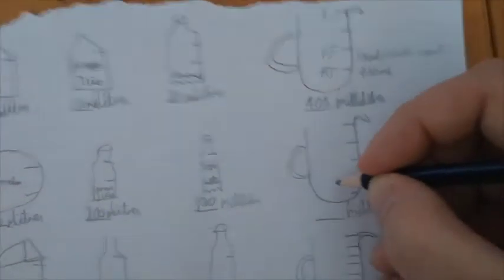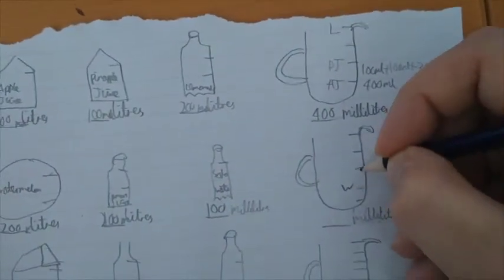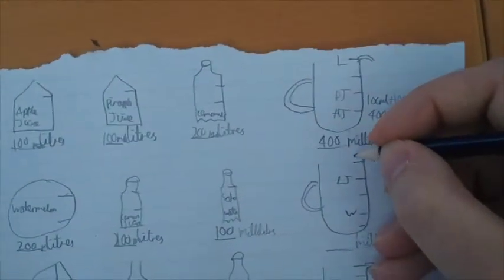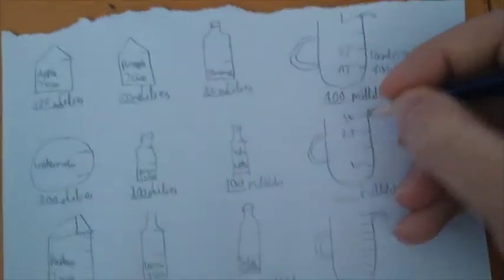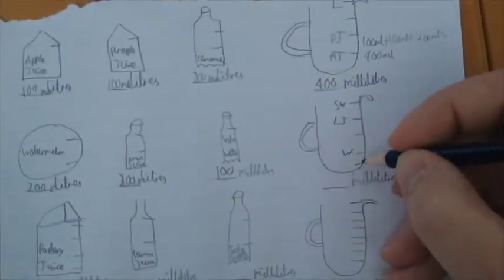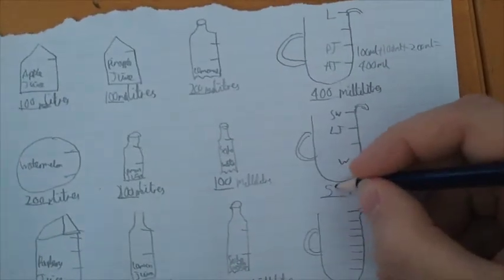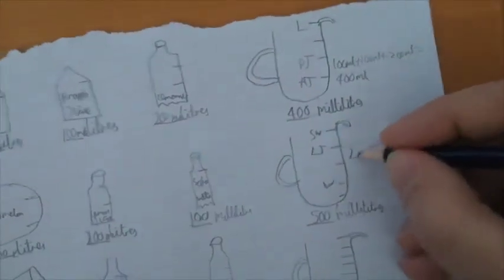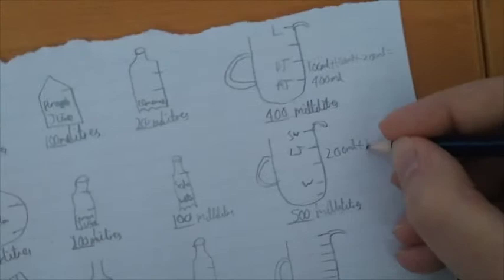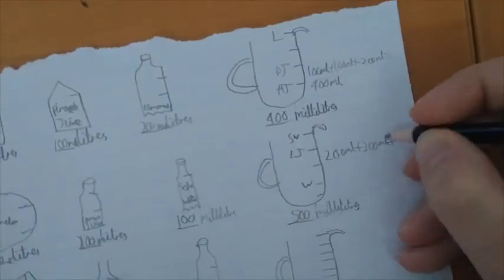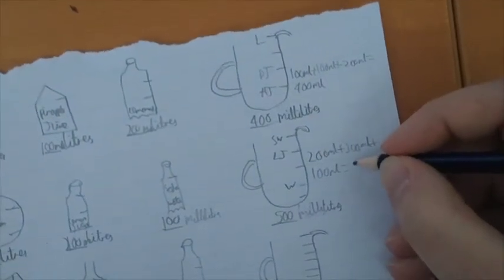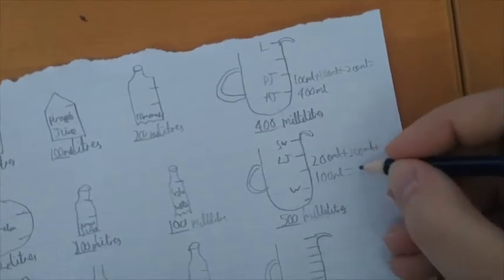So we have W for watermelon, LJ for lemon juice, and SW for soda water. We're having 100 ml there. So altogether that is 1, 2, 3, 4, 500 millilitres. So our number sentence is 200 ml plus 200 ml plus 100 ml equals, so 200 and 200 ml is 400, add 100 is 500 millilitres.